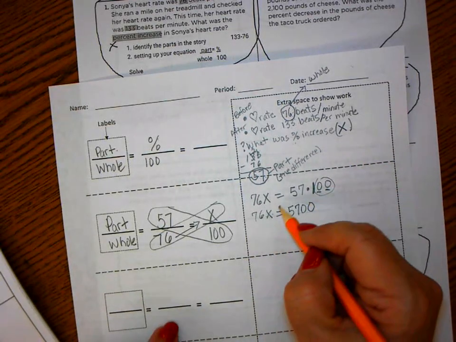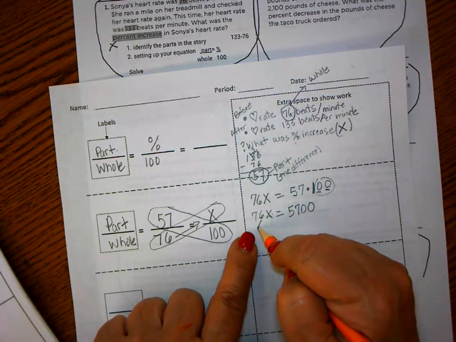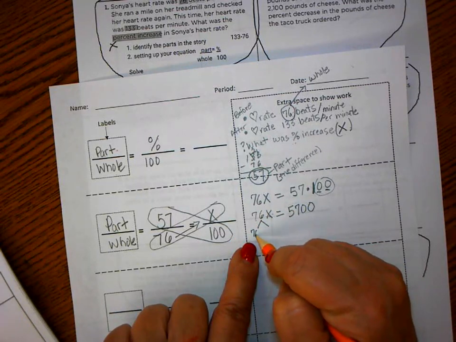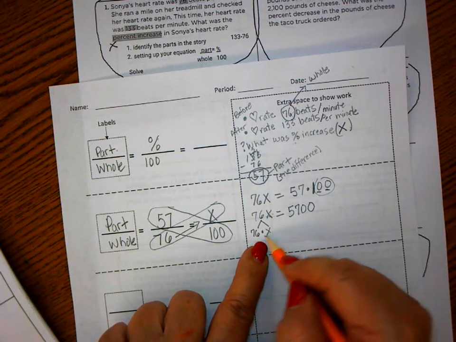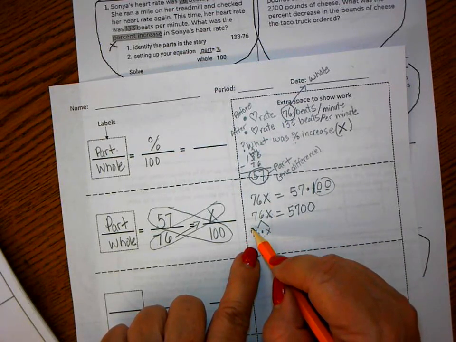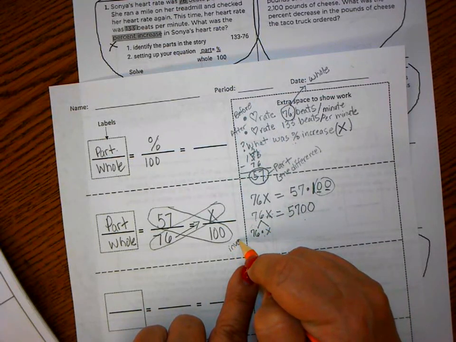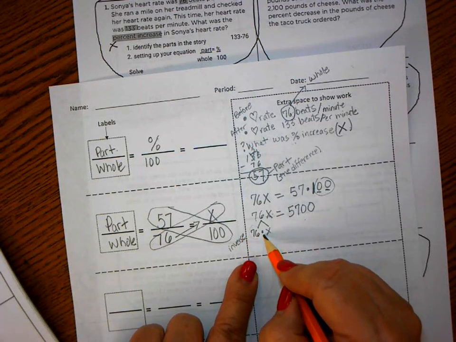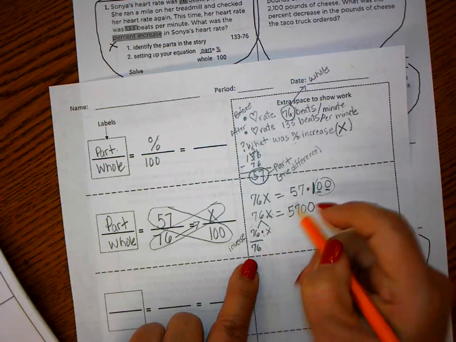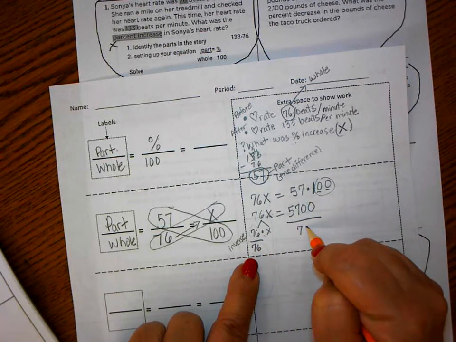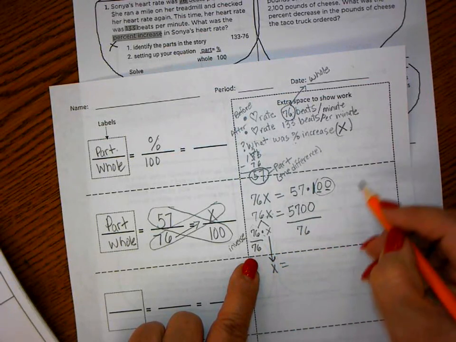The next thing I'm going to do is to isolate my x. And to do that, I need to remember that I am multiplying 76 times x. Because it's multiplication, to move this number from one side to the other, I need to do the inverse, which means opposite. So what is the opposite of multiplication? It's division. So now I can divide this out. I'm going to bring down my x here, and then I'm going to solve my work.